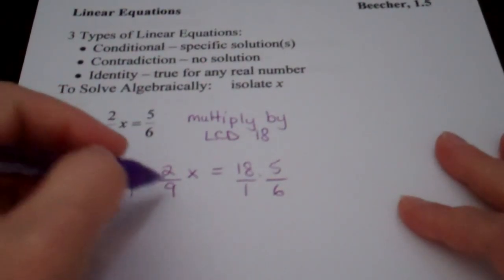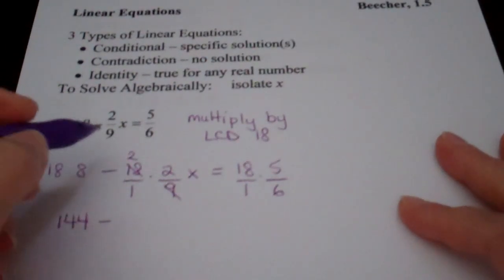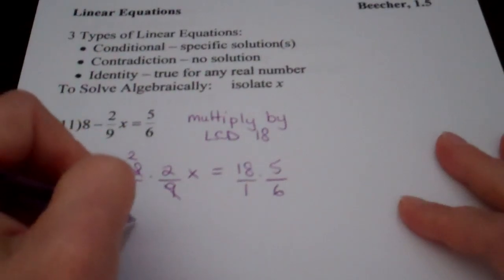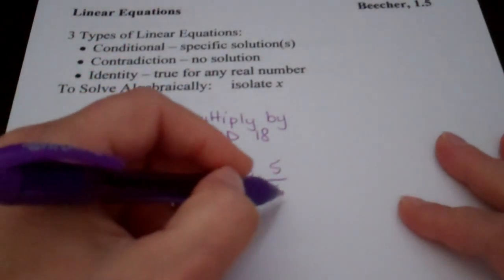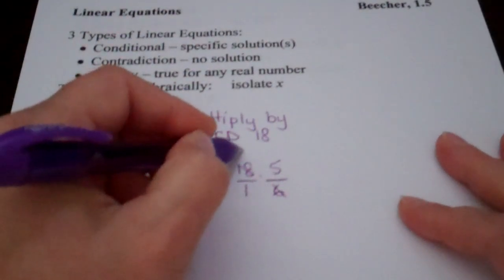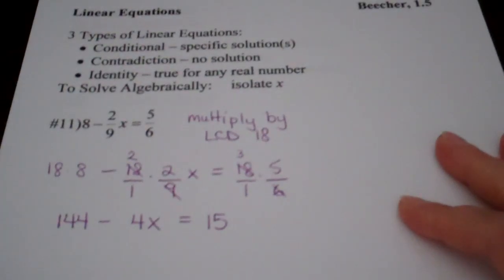When we multiply 18 times 2/9, 9 divides into 18 2 times. 2 times 2 times x becomes 4x. On this side, 6 divides into 18 3 times. 3 times 5 would be 15. So just doing that as a first step allows us to get an equation that maybe we're a little more comfortable with, and we can continue solving from there.